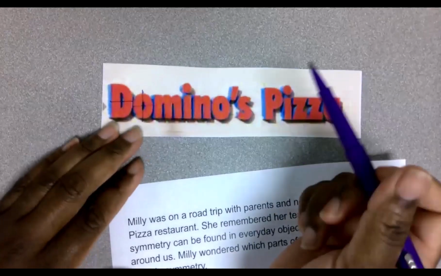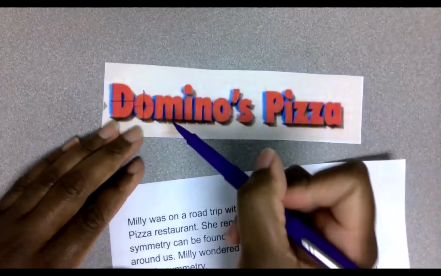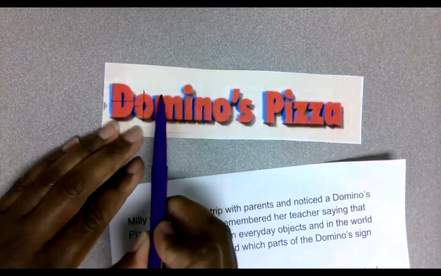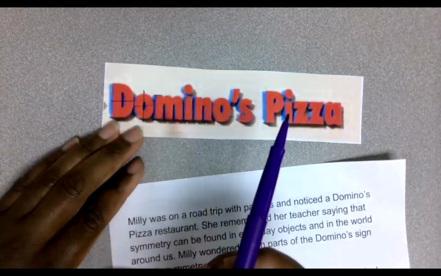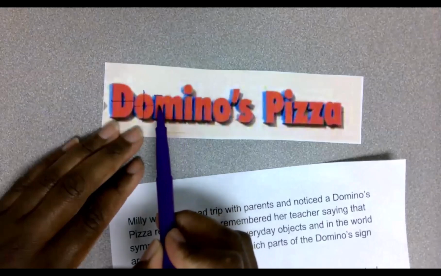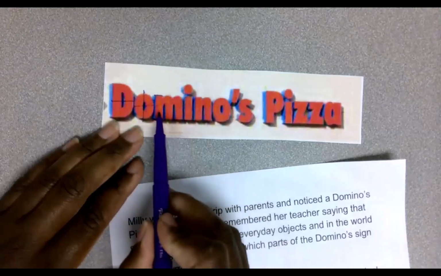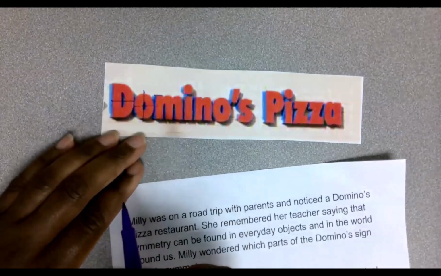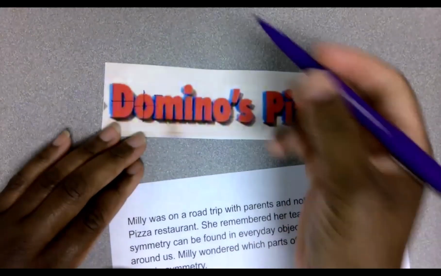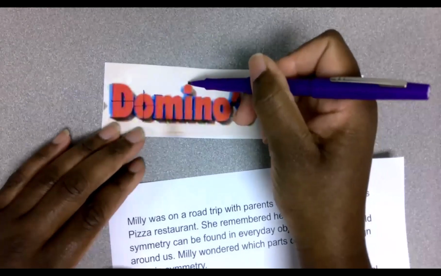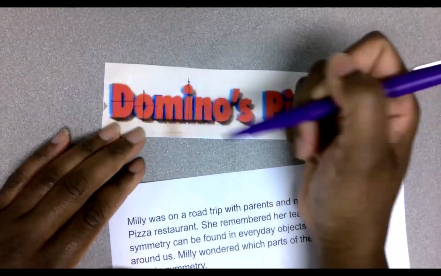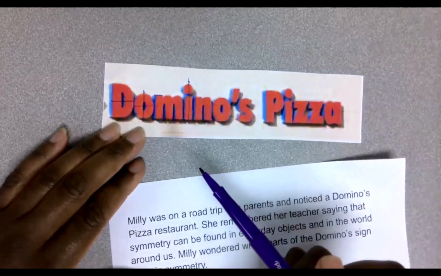Now, with this M, I almost said there was a line of symmetry in the center, right? A vertical line. But then I noticed this M has an interesting little side right here that is not the same as the other side. So I do not see a mirror image that would be created on the M. So I do not see a line of symmetry on the M. The I, there's a vertical line of symmetry. Again, if I were to fold that I vertically, I could create a line of symmetry.